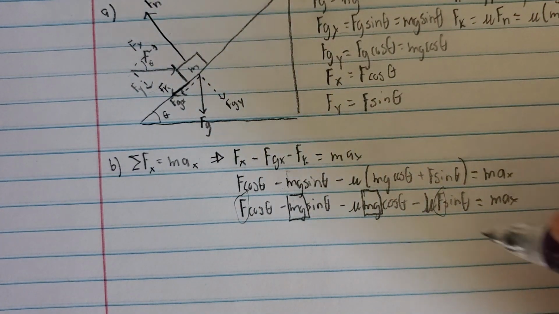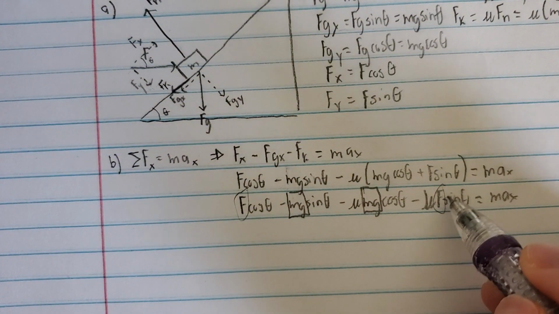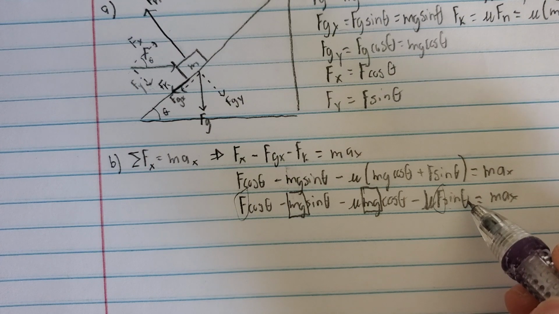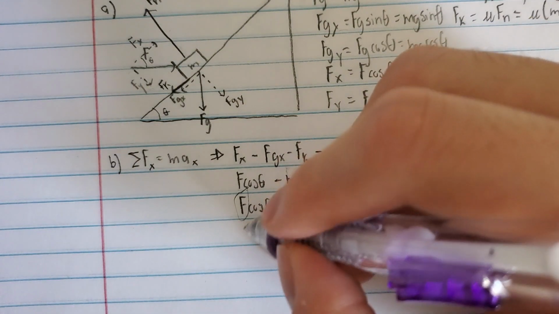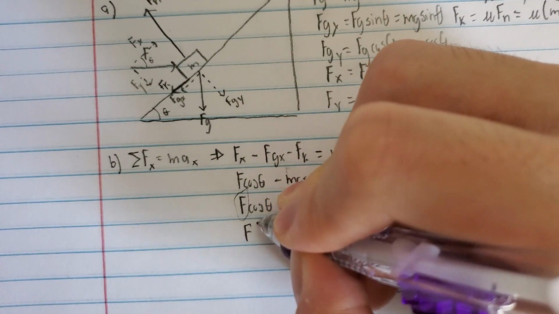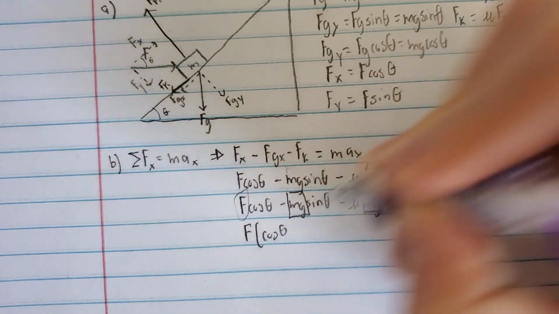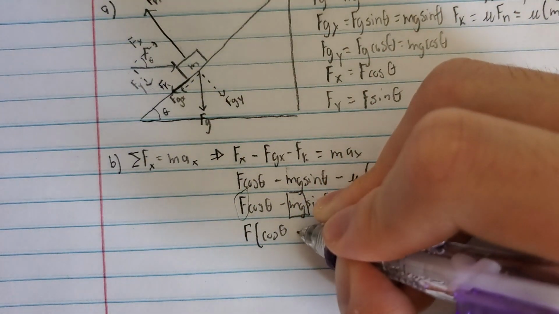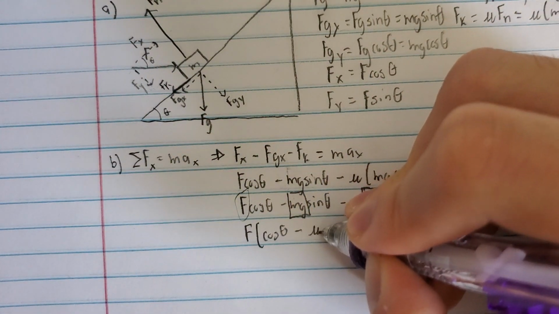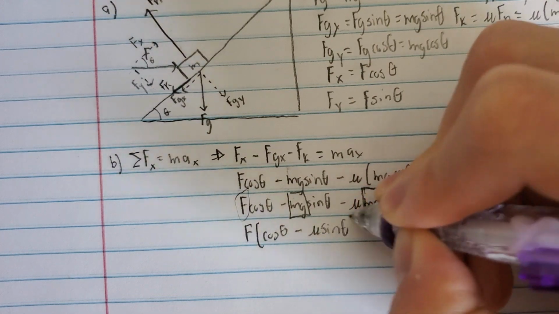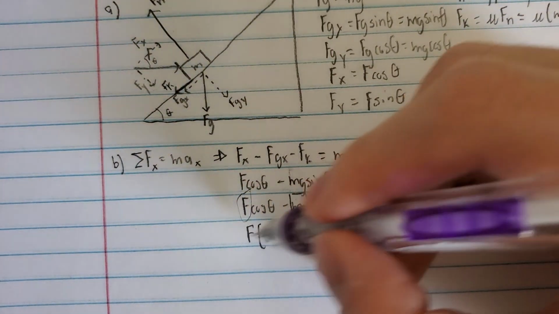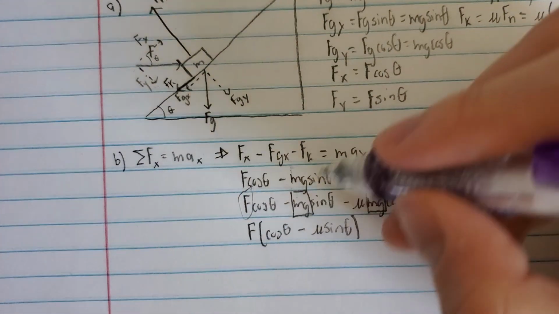Okay, so once I group these two together, I'm going to factor out an F. So factoring out F, I have cosine of theta, and then minus mu sine of theta. So that's one part.